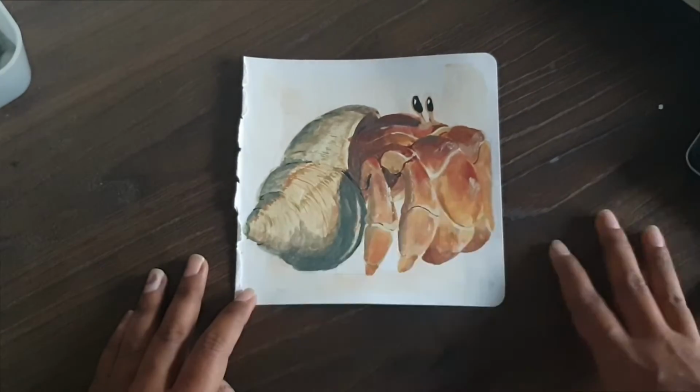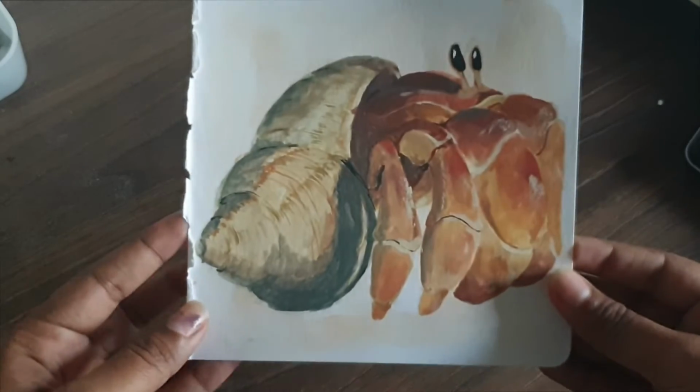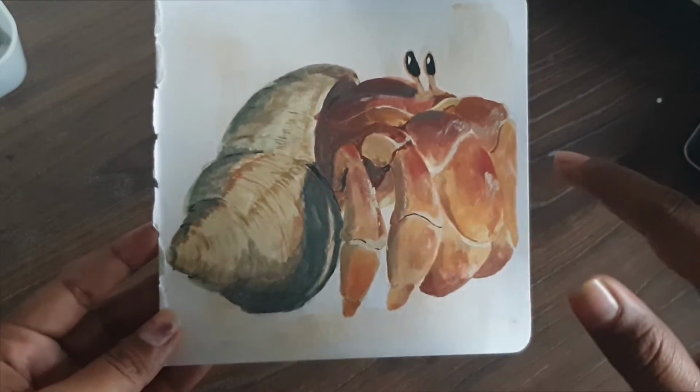So the next word was shell, and I did this simple gouache crab painting, and as you can see the composition is not very good. It's cut off from the right side.